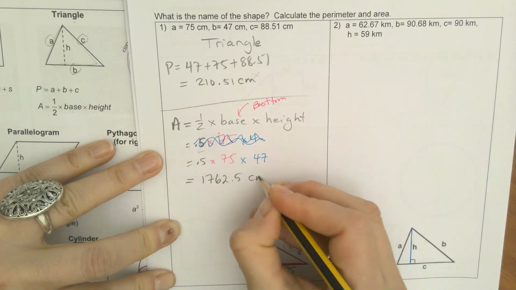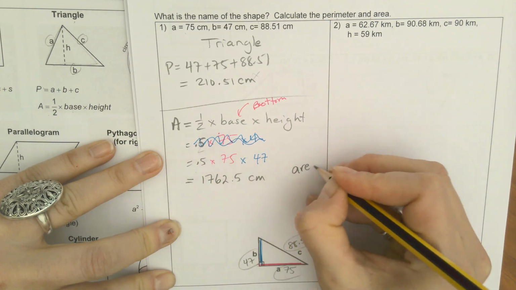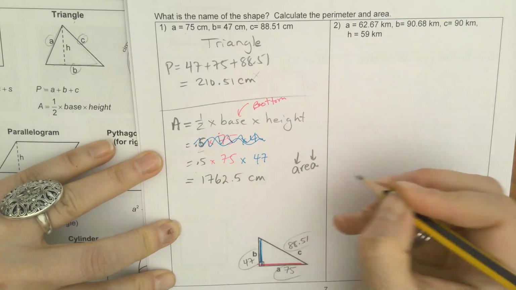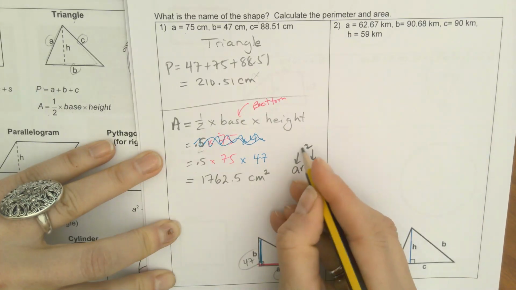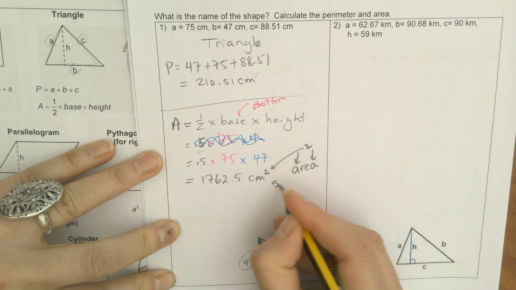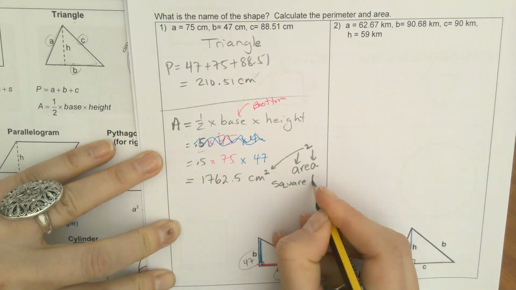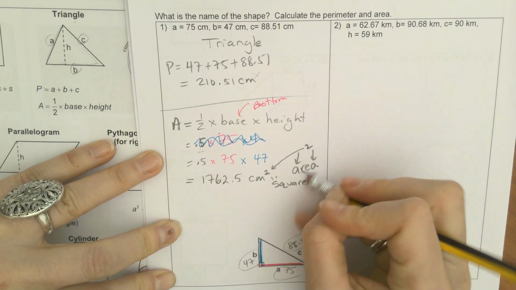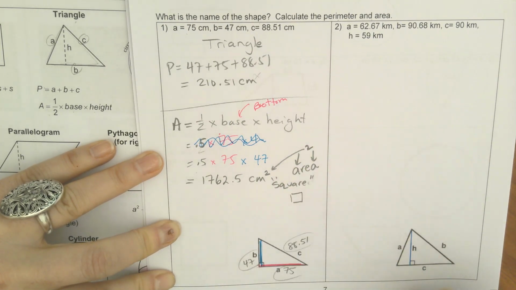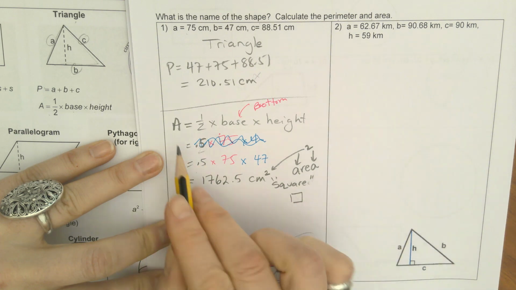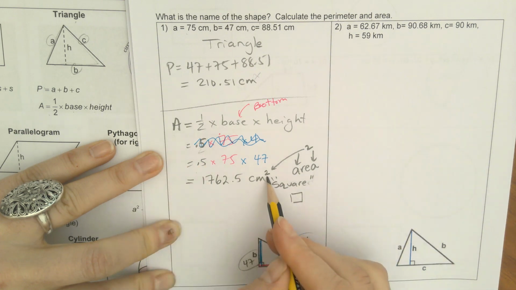And that's 1,762.5 centimeters. Now if I look at the word area, how many A's are in area? 2. You have to remember to put a little 2 here. And we don't say 2, we say squared. Square, or squared, sometimes with a D, sometimes no D. Square, like marabba, square. Okay, so don't forget when you're doing area, you have to put a squared there.